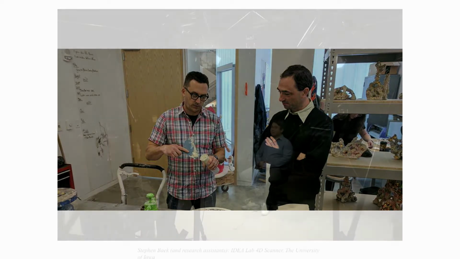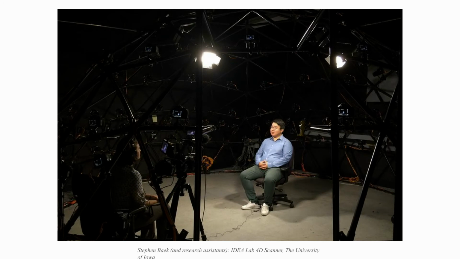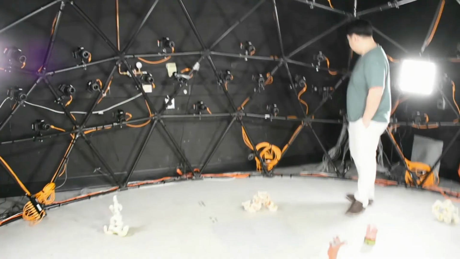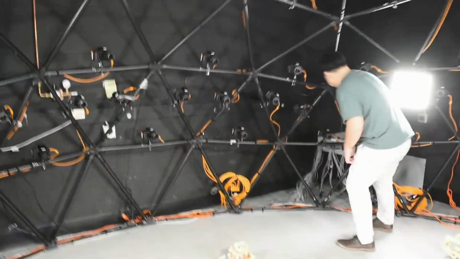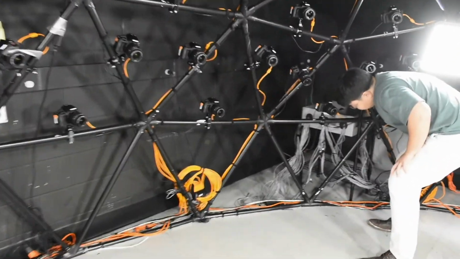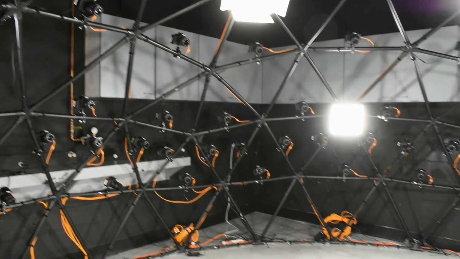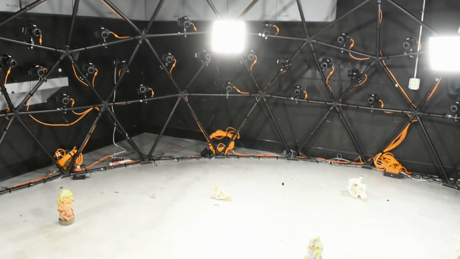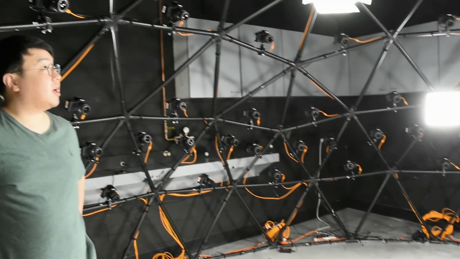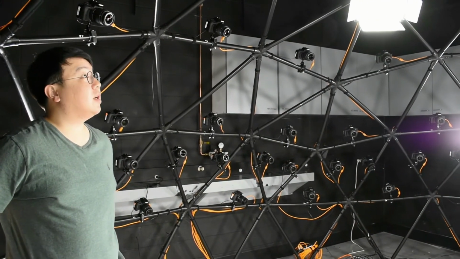Yeah. And so here's Stephen inside the dome, and this dome features 100 Canon DSLR cameras mounted on every juncture of these bars, and here's a moment of him starting it up. Are those all taking shots right now? They're all turning on simultaneously. Okay.